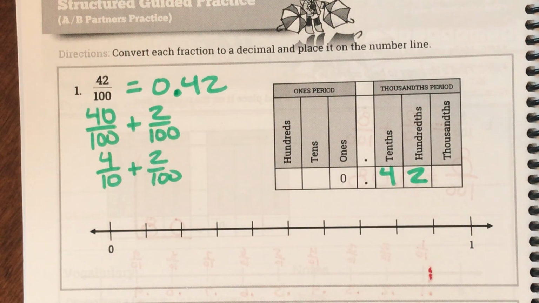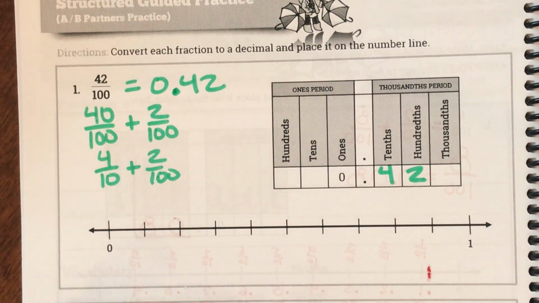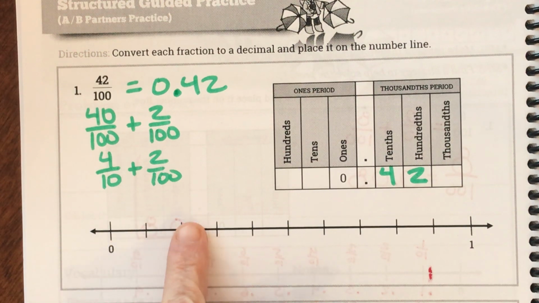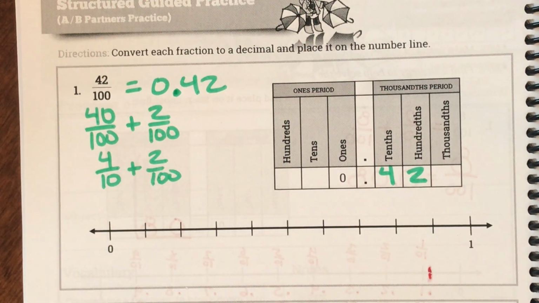So 42 hundredths is equivalent to 42 hundredths. Okay, they want us to put it on a number line. I'm going to actually write in pen because it's going to be too hard in my green marker, but I want you to still write with me. So what do we know? This has been partitioned into 10 parts, so tenths.